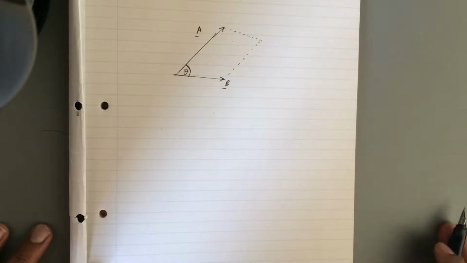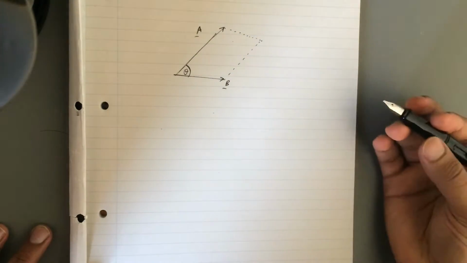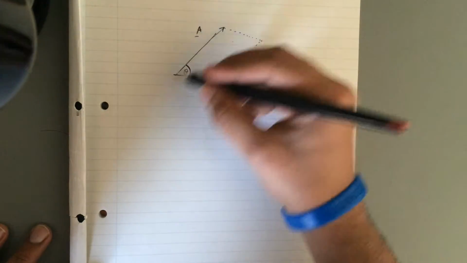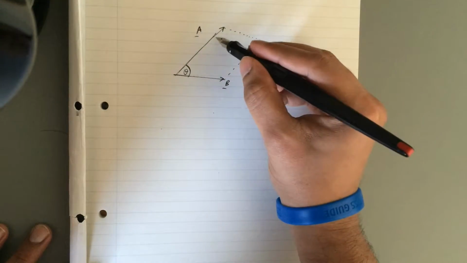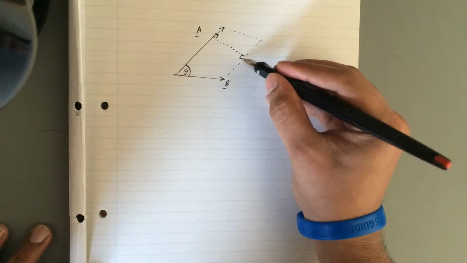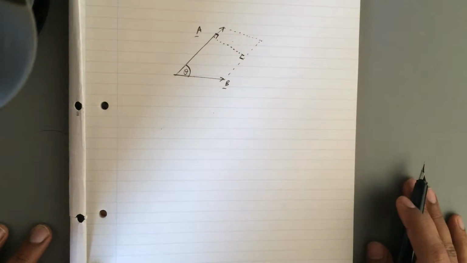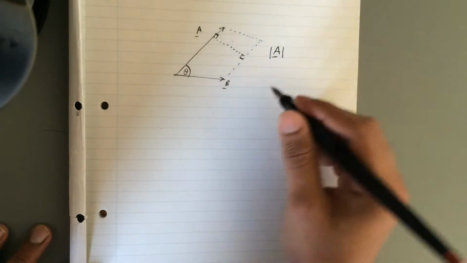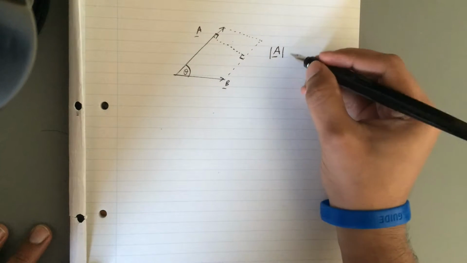We know from geometry that the area is going to be the base times the height. We're marking the height like that. The height is going to be perpendicular to A, and the base is mod A, the size of A, times the height.